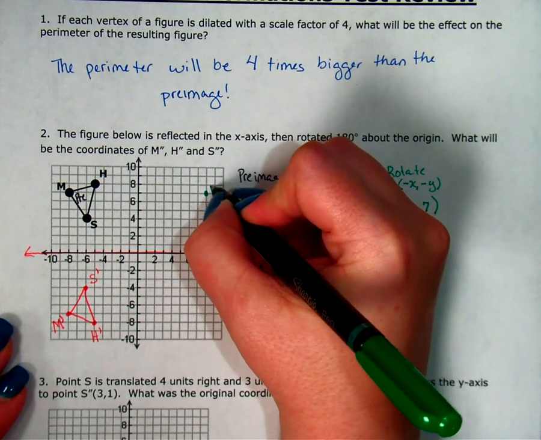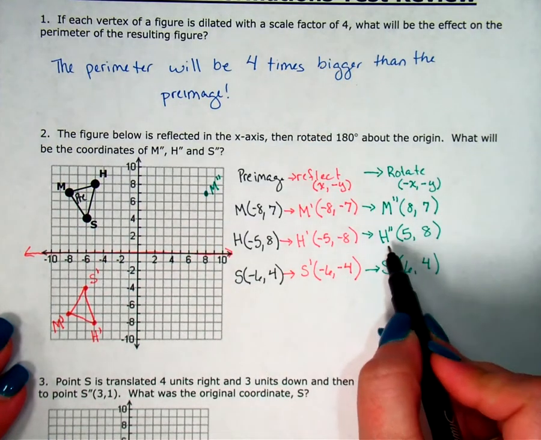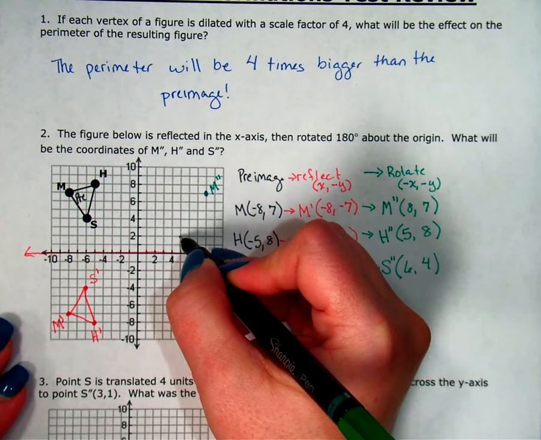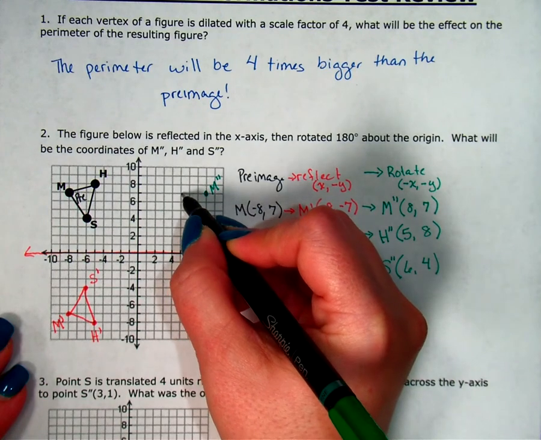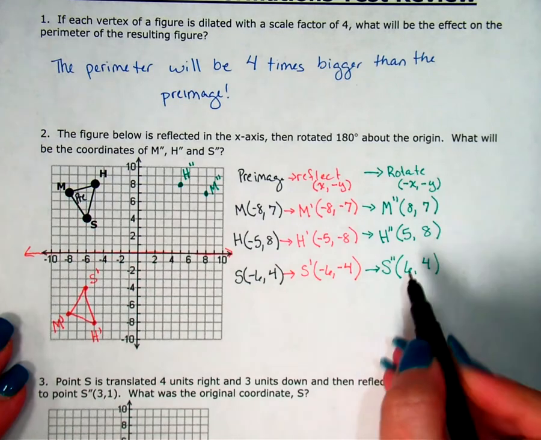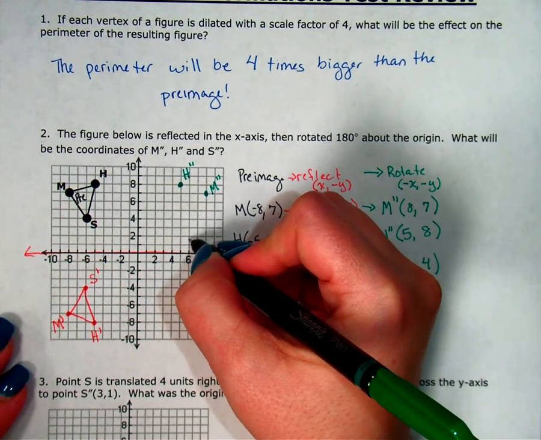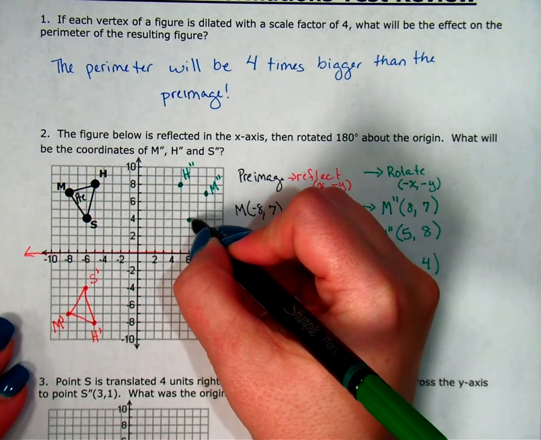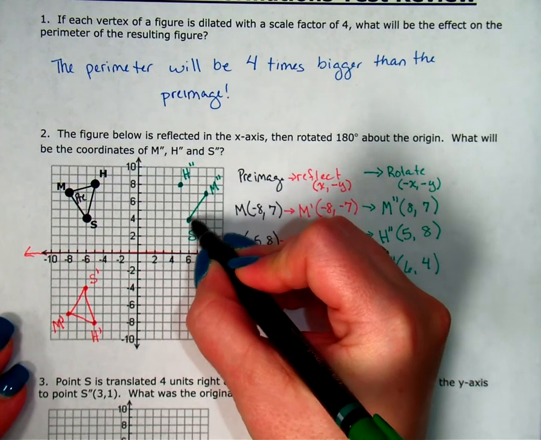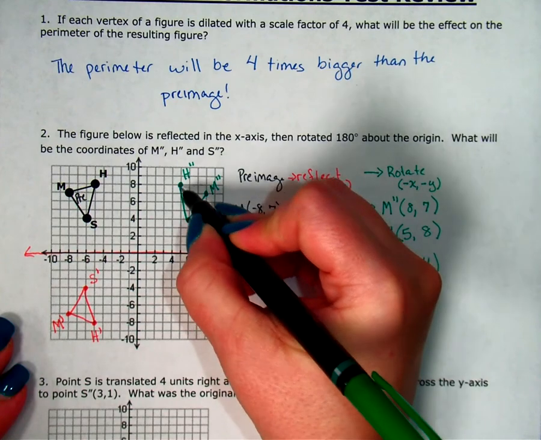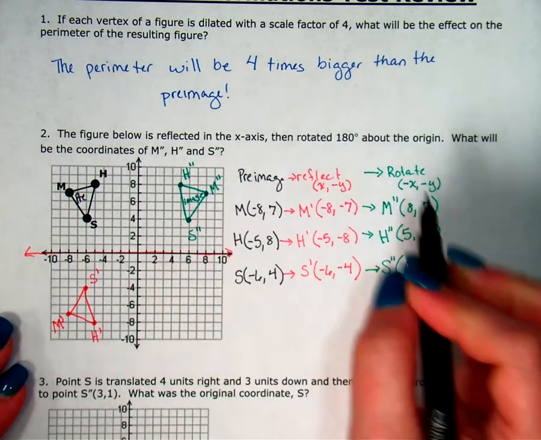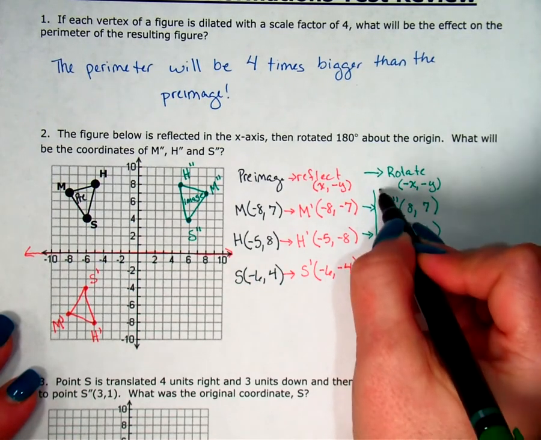M double prime. H double prime is at 5, 8. H double prime. And S is at 6, 4. S double prime. Here is my image after the 2 transformations, and these are my coordinates.